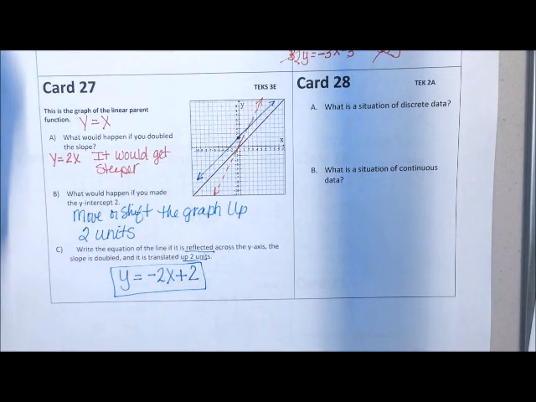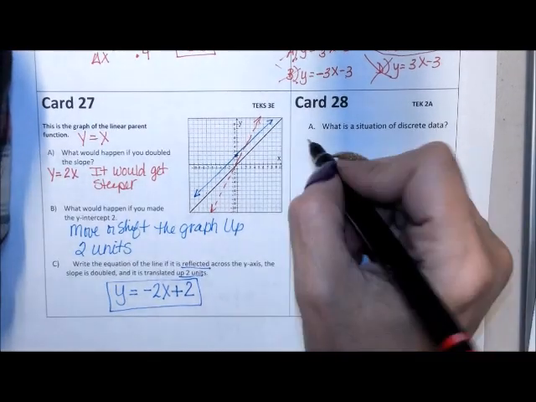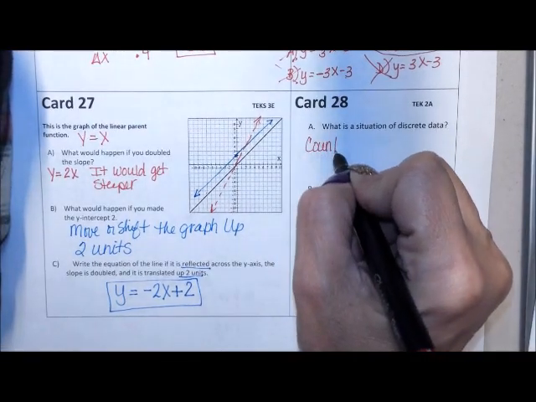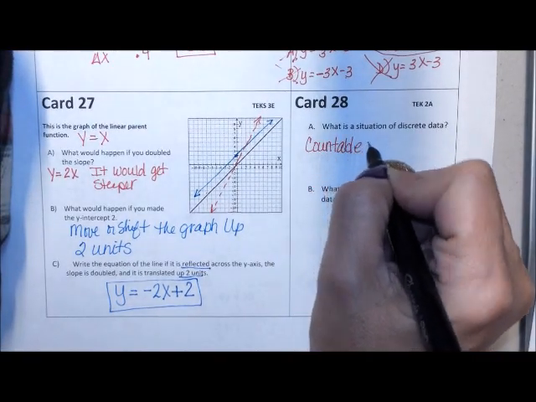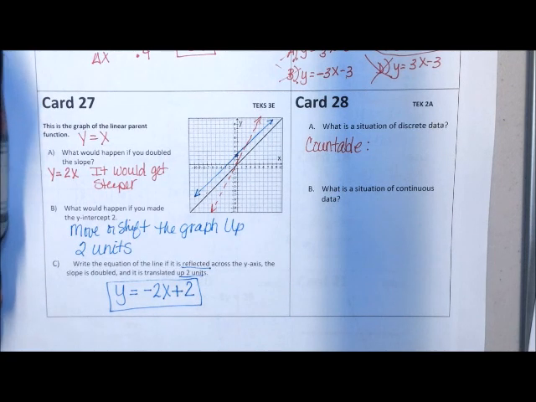All right, here we go. Last one. What is a situation of discrete data? What's something that's discrete? I want something that's countable. You come up with something. I'm going to rattle some off real quick. Dogs in a kennel. People in the band. Instruments played in the band. The keys of a keyboard, cars in a parking lot, the markers in a container. You get the idea. Things you could count. The crackers in a box.